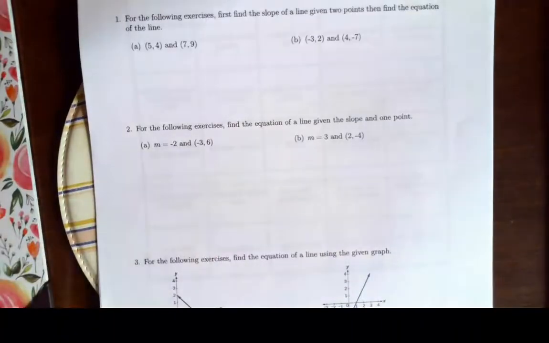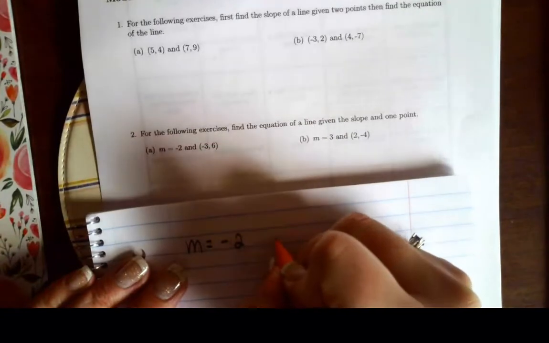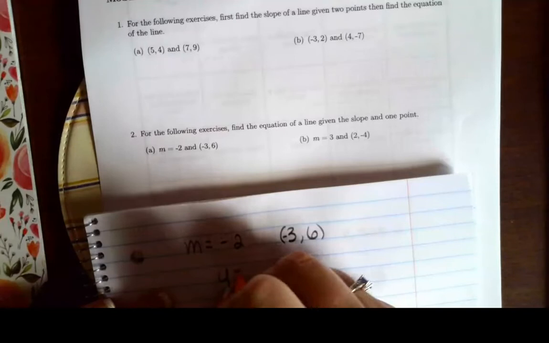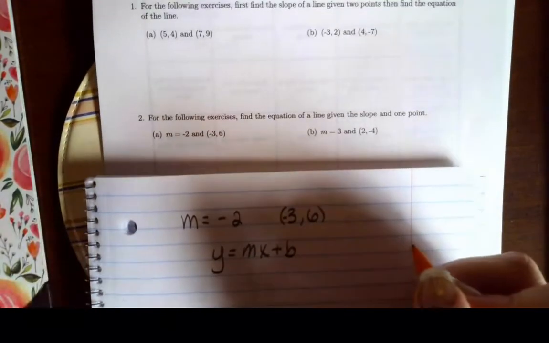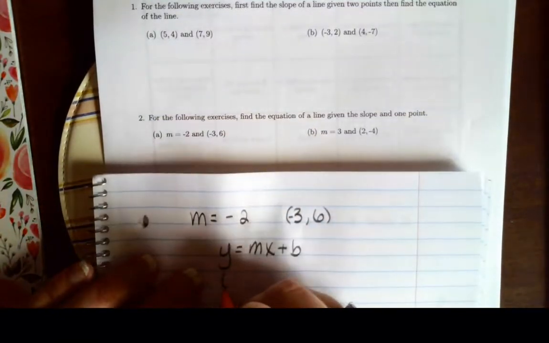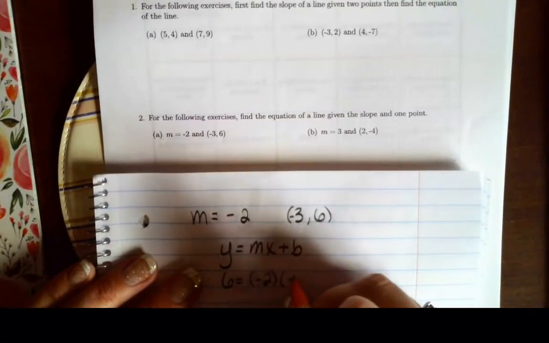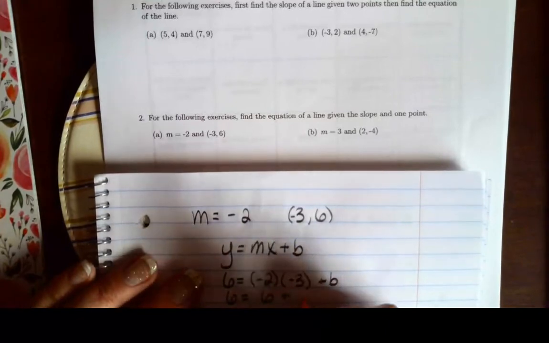Okay, so for these next two, we're just going to use a given slope, so I don't have to do the hard work. The hard work is done, and the point is negative 3, 6. So I can just dive into y equals mx plus b. I'm going to substitute a 6 in for y. My slope is negative 2. And I find out that 6 equals 6 plus b.